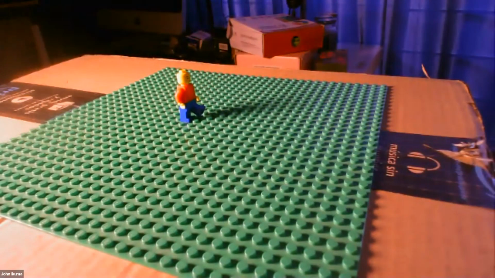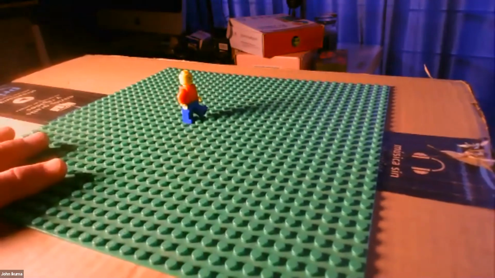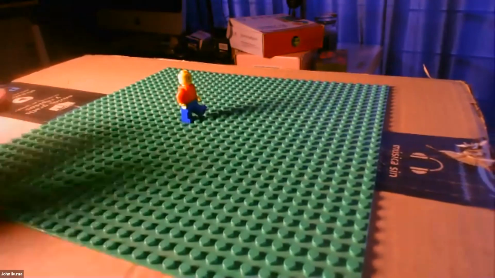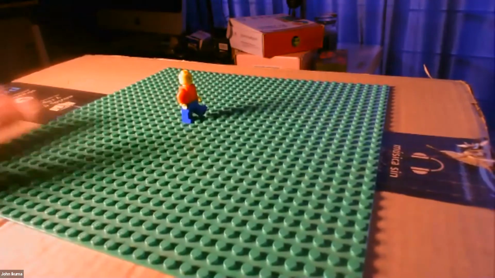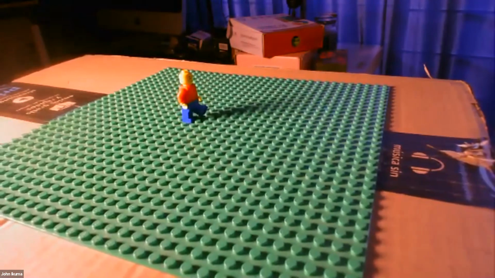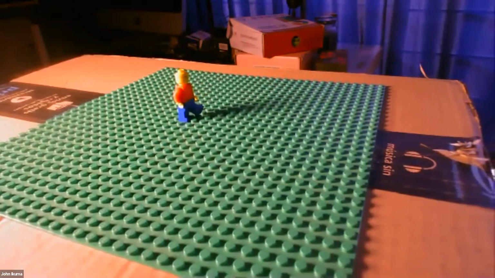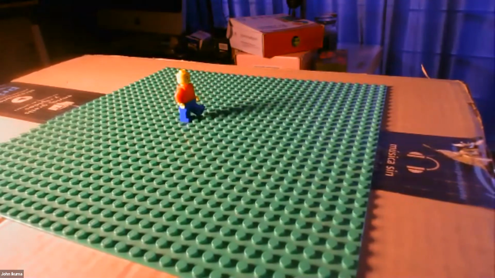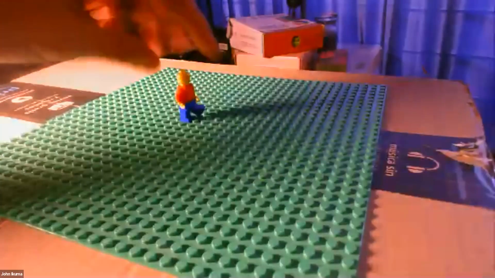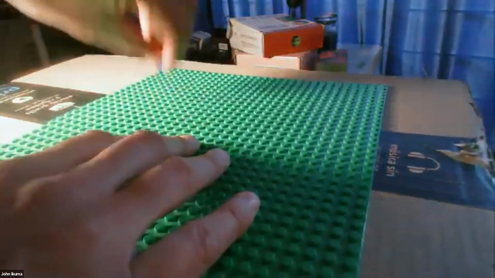Now remember, I have a problem because I have a cardboard stage on a wobbly table. This wobbly table is, like I said, a no-no because it will cause wobble. But we're going to have to live with it today for what we've got. All right, so let's attempt a walk cycle with Legos.